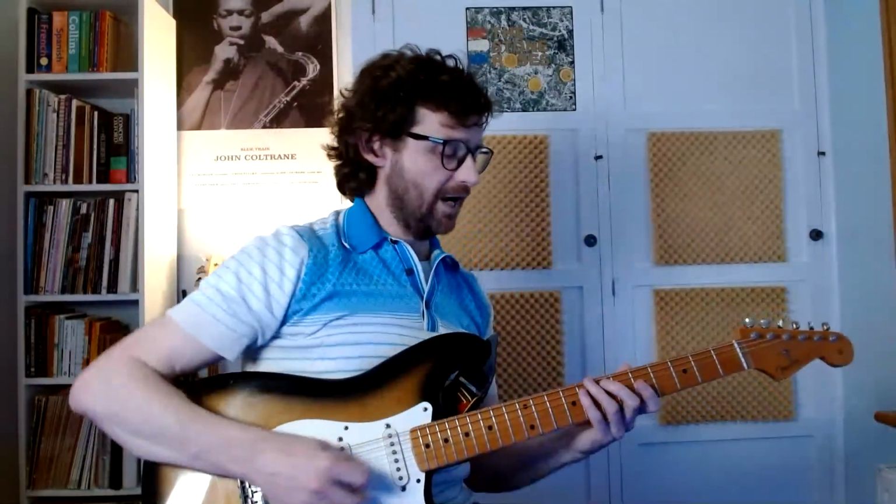Now this does mean that each of the modes is coming from a different parent key, but by playing them all from an E root, it means we can really hear the difference between the sound and mood of each mode as we change. So we're going to always play from an E root. Let's start with Lydian. That is the first scale in the tab.